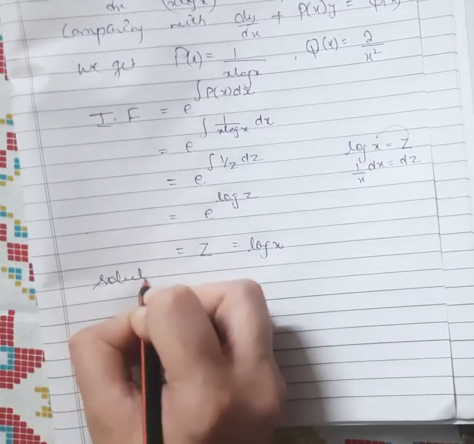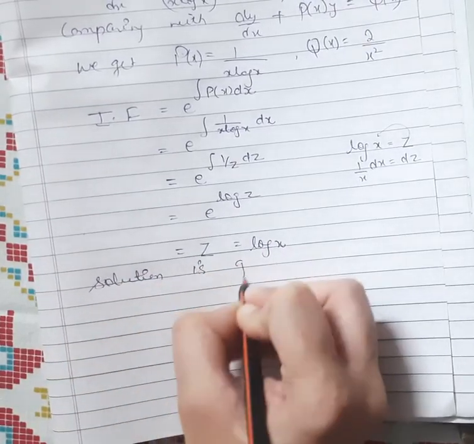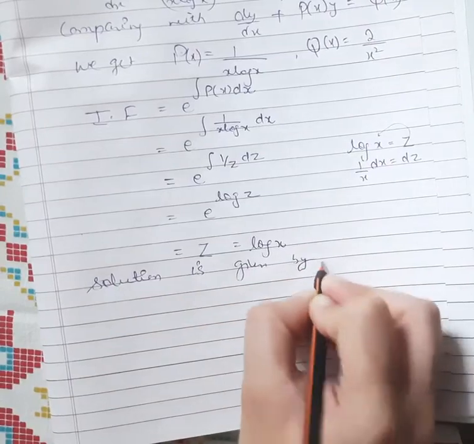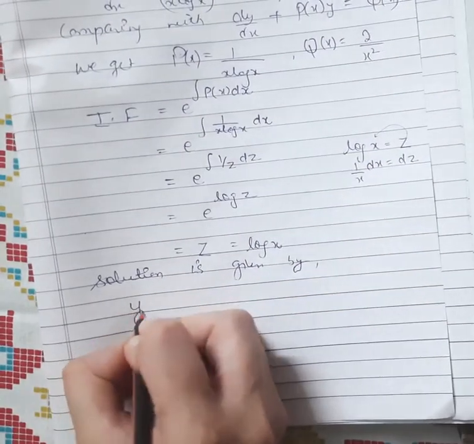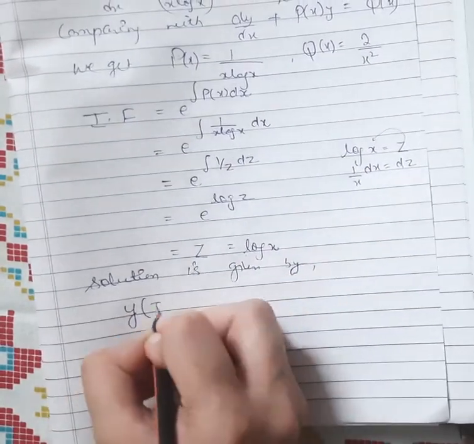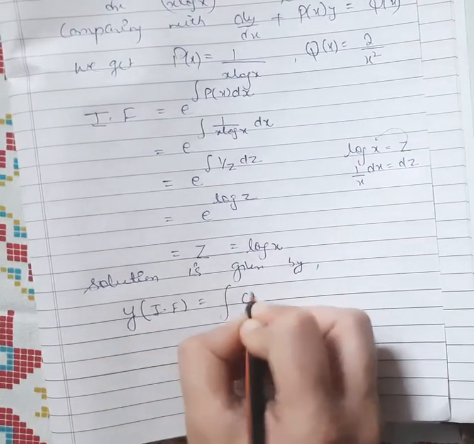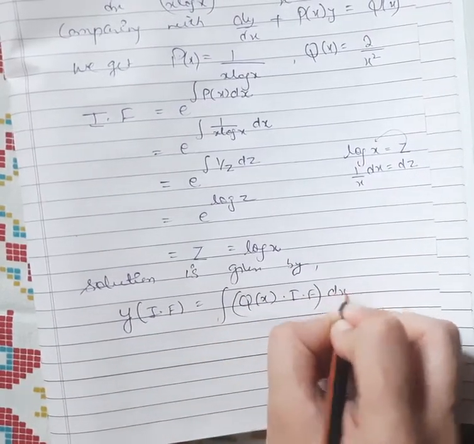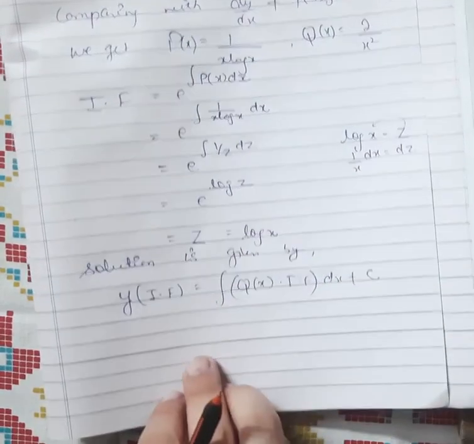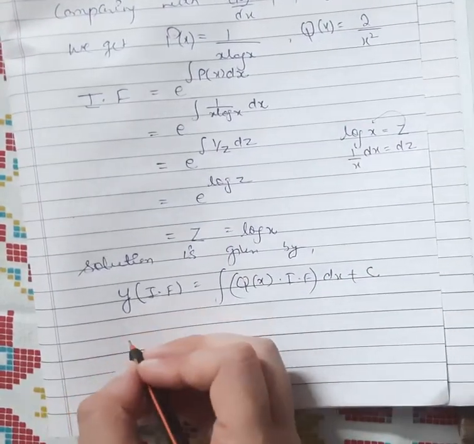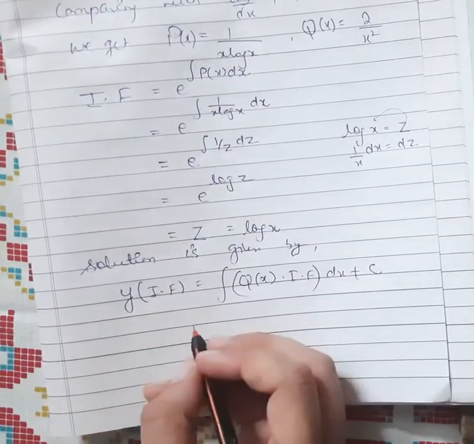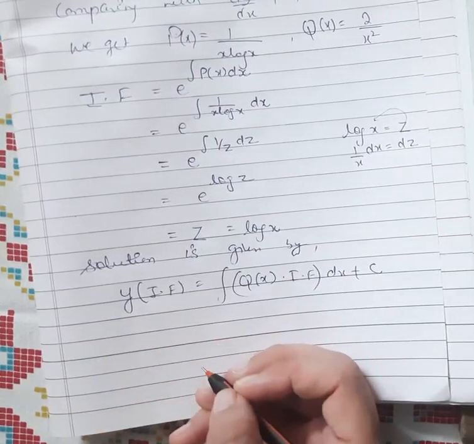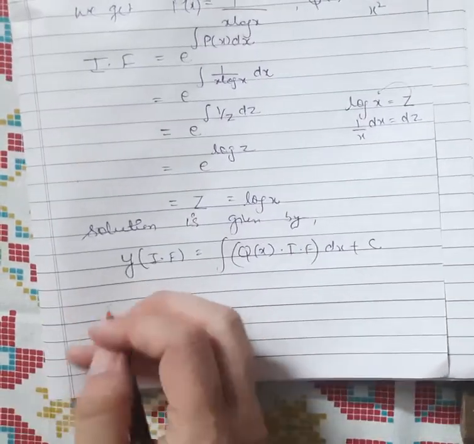Now the second step, which is the solution. Solution is given by dependent variable, that is y, times integrating factor equals to integral of q of x into integrating factor times dx plus c. And make sure that you write the formula, whatever formula you are using in the problem, do mention there. Formula जरूर लिख के आया करो बच्चे एग्जाम में.